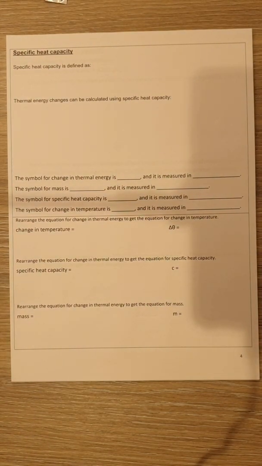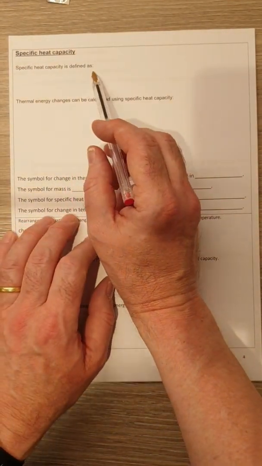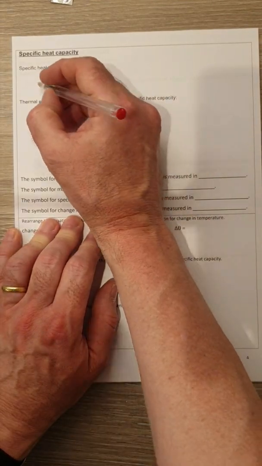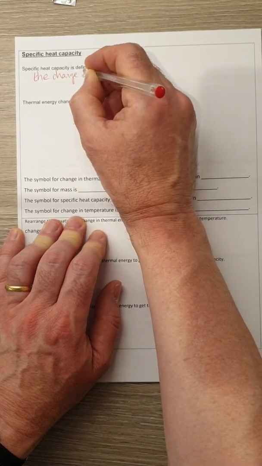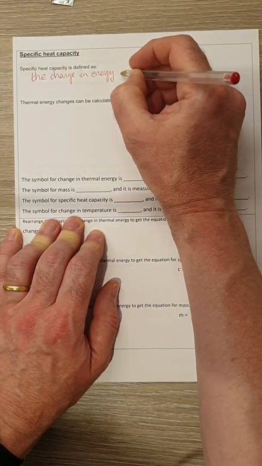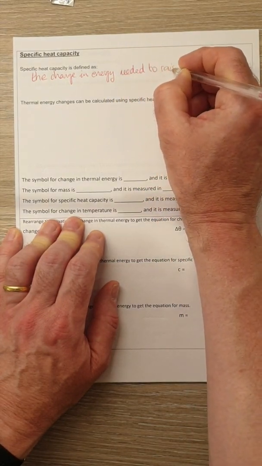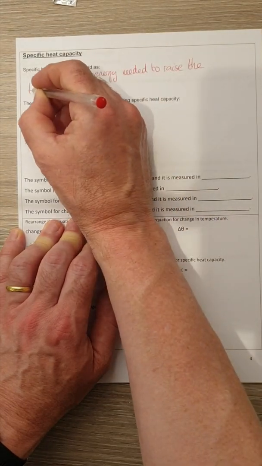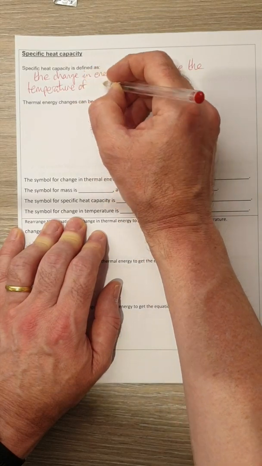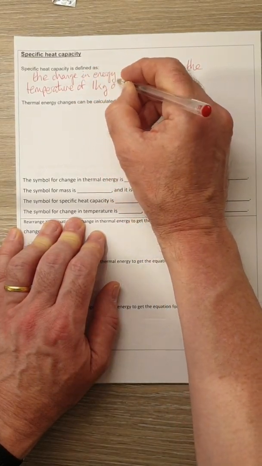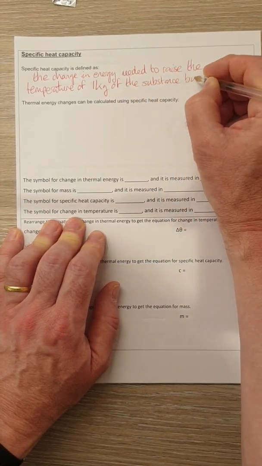So we can define this exactly in precise words, where we say the specific heat capacity is defined as the change in energy needed to raise the temperature of 1 kilogram of the substance by 1 degree.